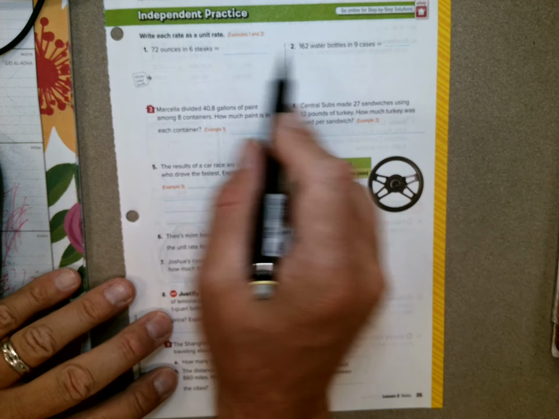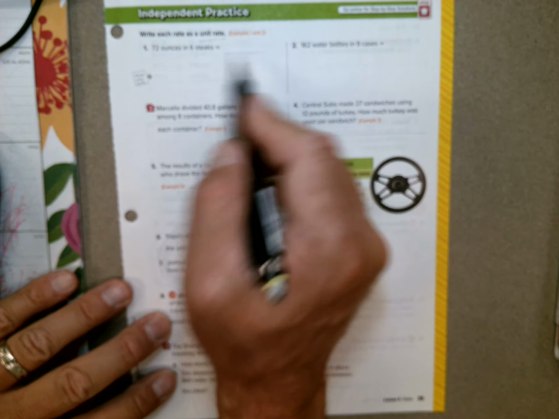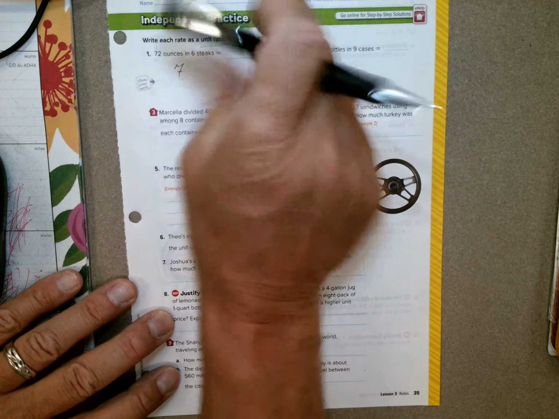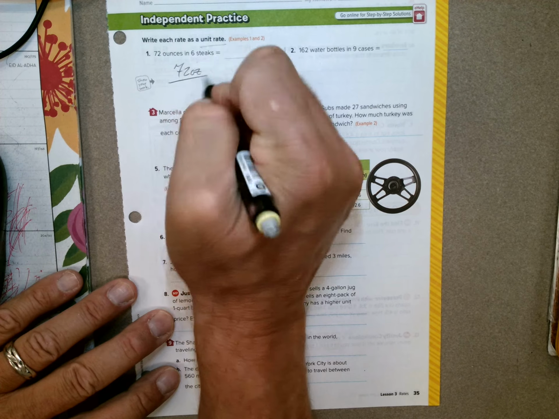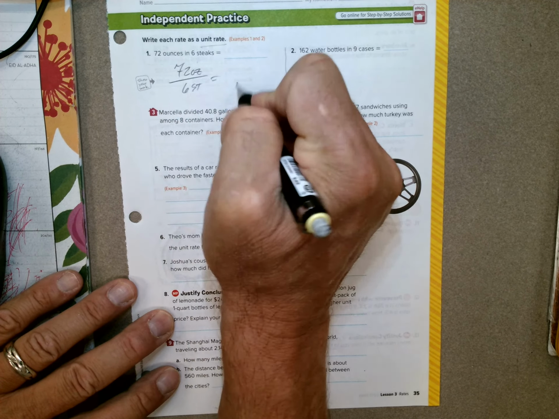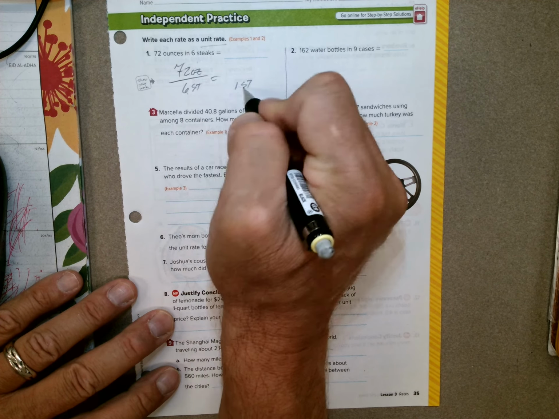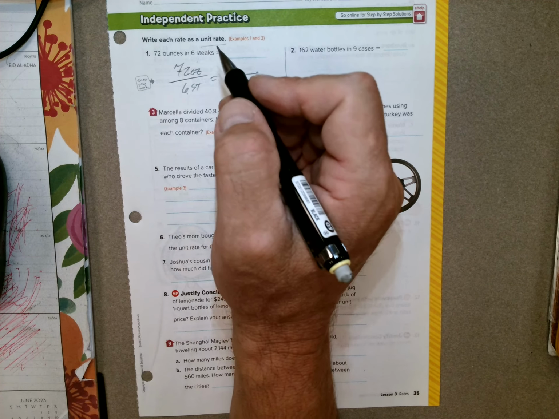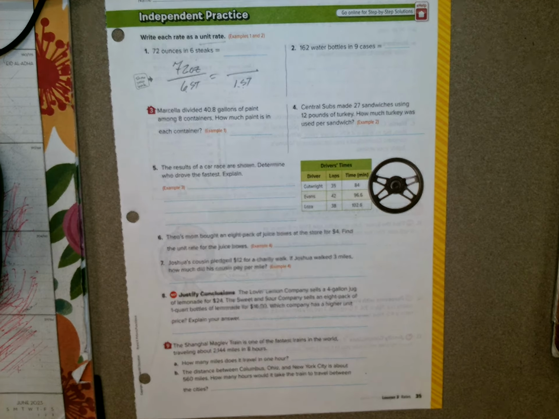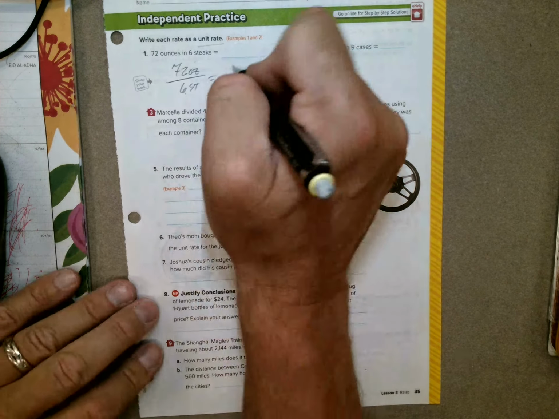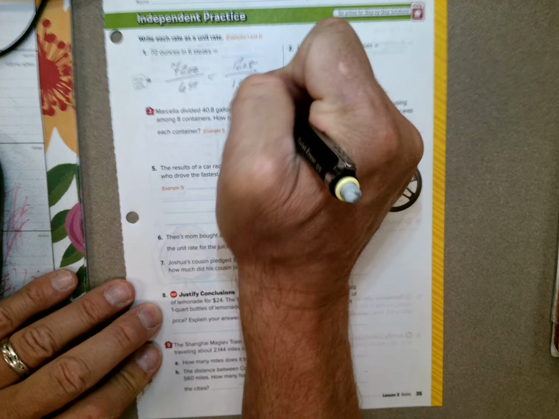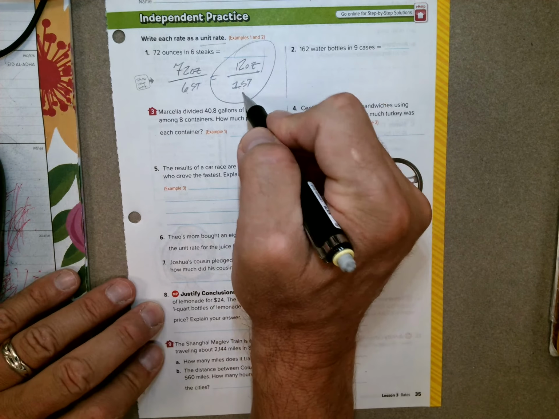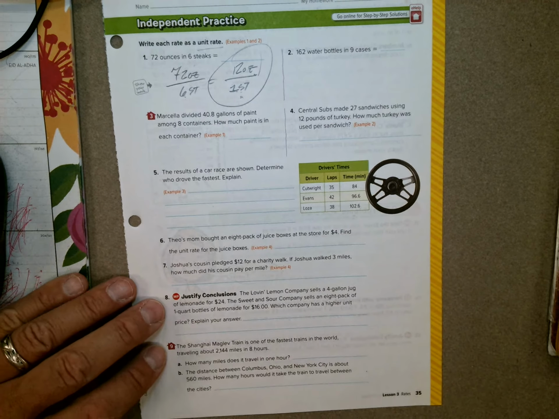All right, those are pretty easy. We want a unit rate that's just getting that bottom number down. So I'll do that one real quick. 72 ounces, 6 steaks. What's 1 steak cost? Divided by 6 is 1 divided by 6. 72 divided by 6 is 12. Make sure you label now, okay? 12 ounces per 1 steak. This is unit rate because it's over 1 per unit.